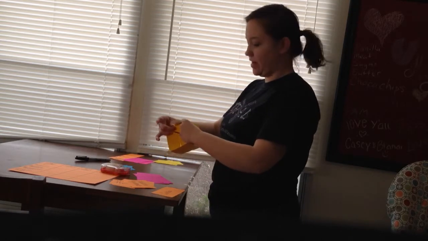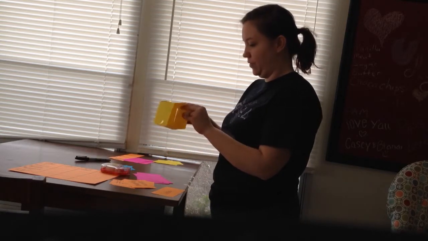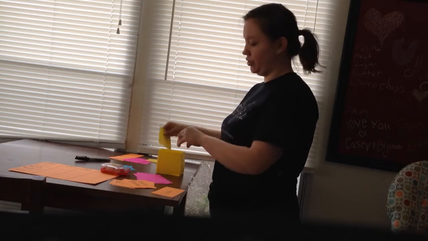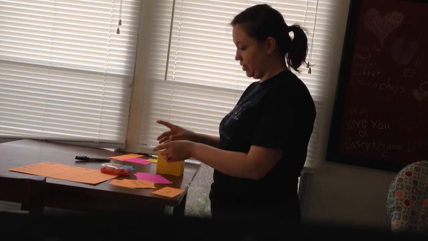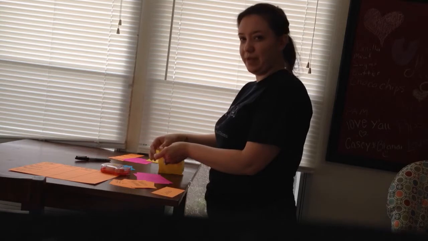And of course, this goes much faster whenever there are groups of 2 or 3 because the children are helping tape the shapes together instead of it just being one person.